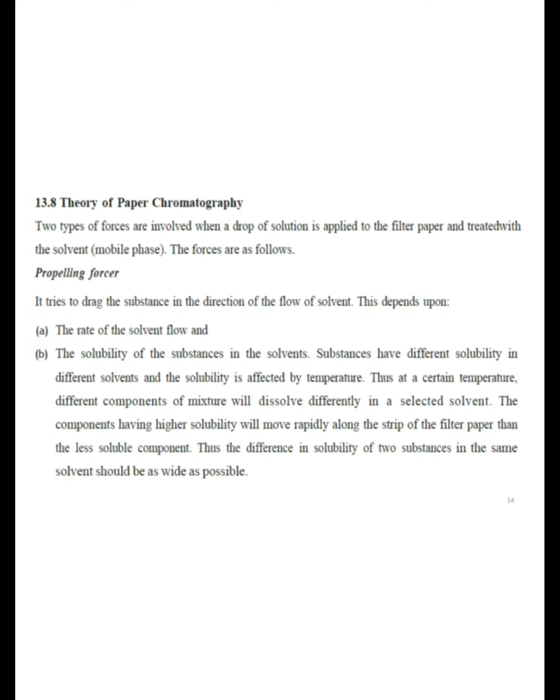While you are spotting the point of the solute or the given mixture, the mobile phase makes the solute elute upwards. That takes place in paper chromatography.